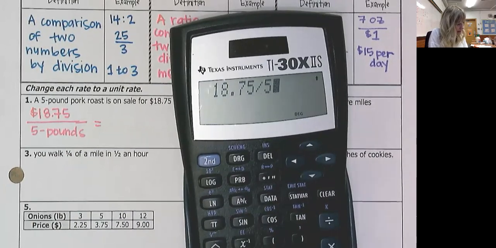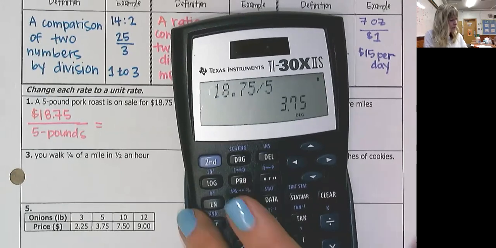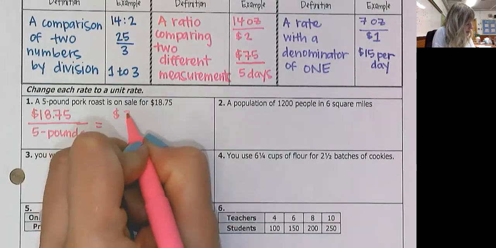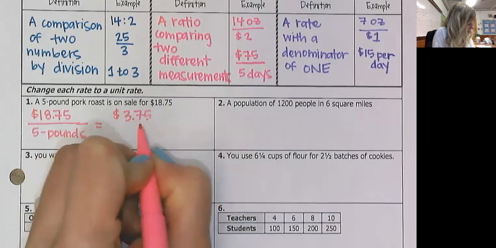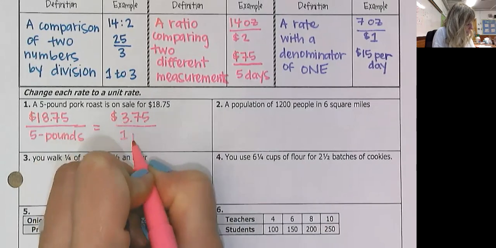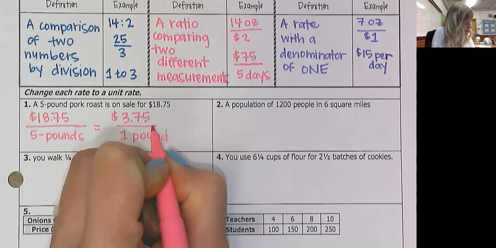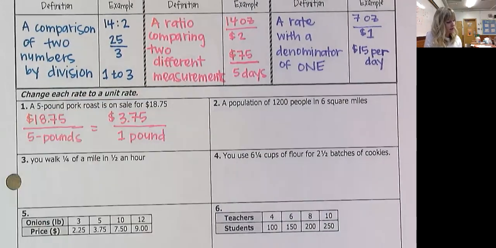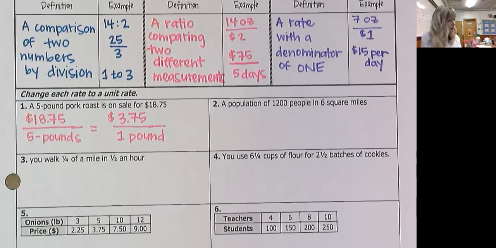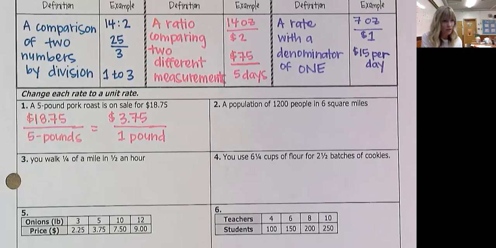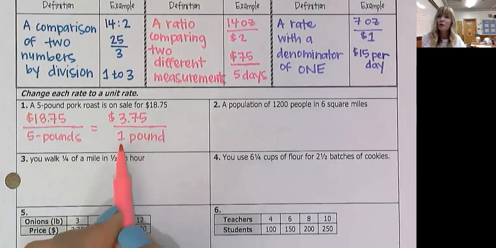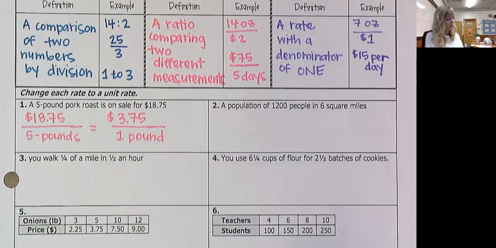1875 divided by 5. So what I just found out is that this is $3.75 for 1 pound. I turned that into a unit rate by making it have a denominator out of 1. Okay, and how did I do that? Division. Division. That will always make it out of 1. Another way to say this is that it's $3.75 per pound. And we'll practice writing it all those different ways.